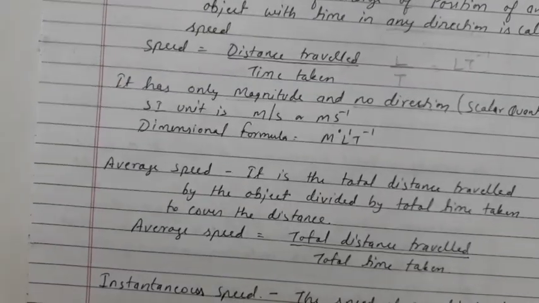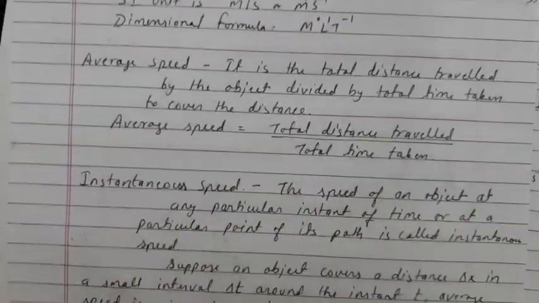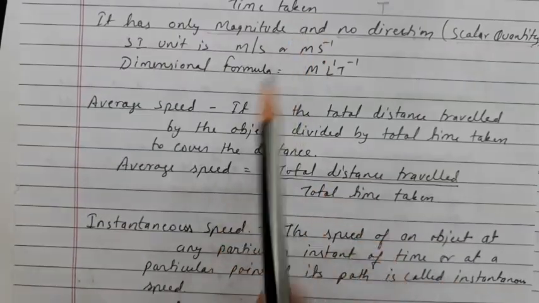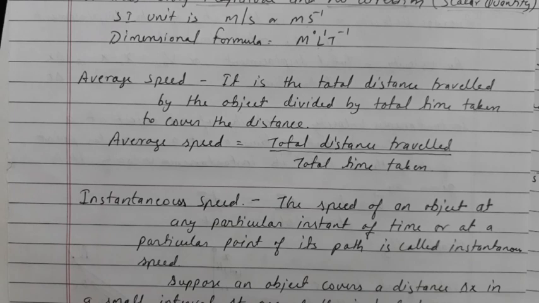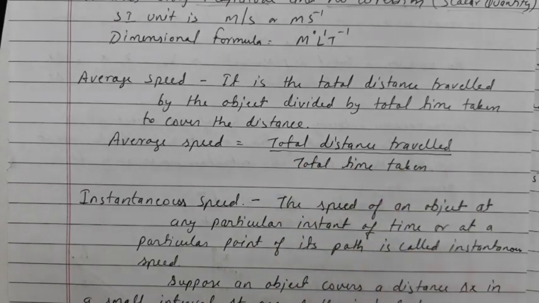Now comes the average speed. What is average speed? It is the total distance traveled by the object divided by total time. यहाँ पर speed में क्या था, normal distance travelled upon normal time किया था हमने, but when we are talking about the average speed, so here it will be total distance travelled upon total time. This we have already studied in our class 9th.